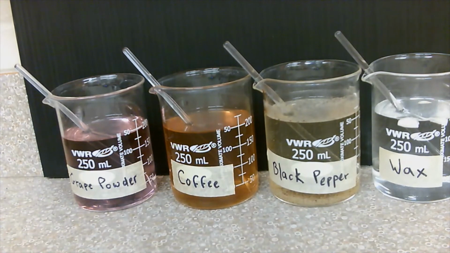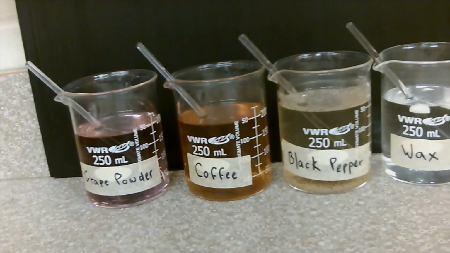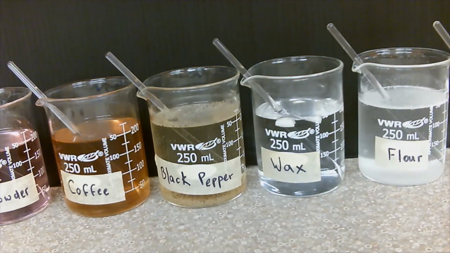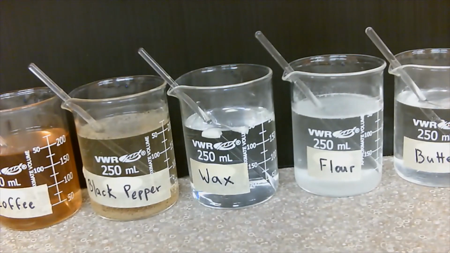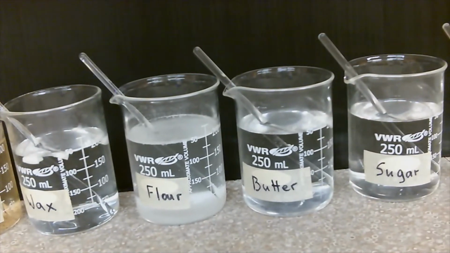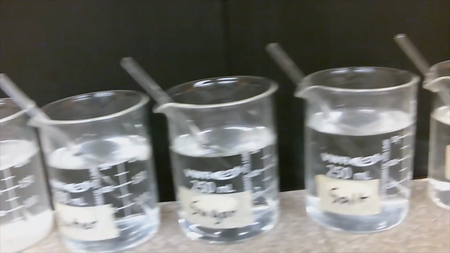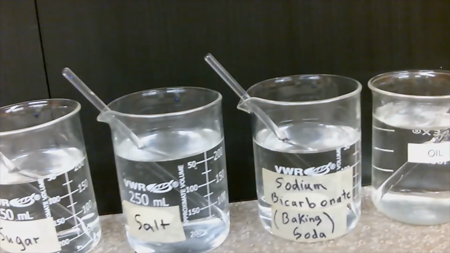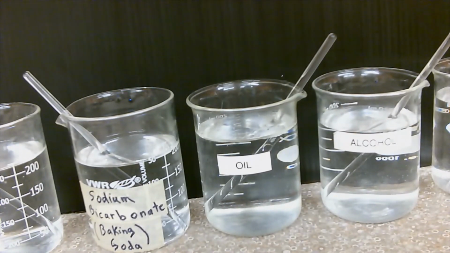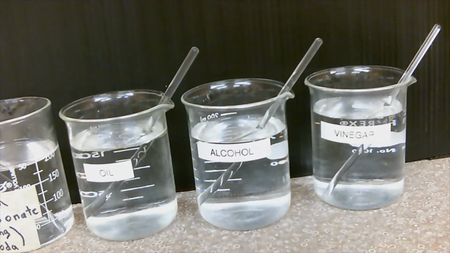So here we have all of our mixtures. Again, grape powder, that was our first mixture. Coffee, black pepper, our wax, our flour, butter, sugar, salt, sodium bicarbonate, the oil, the alcohol, and the vinegar.